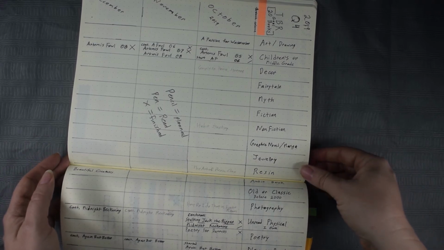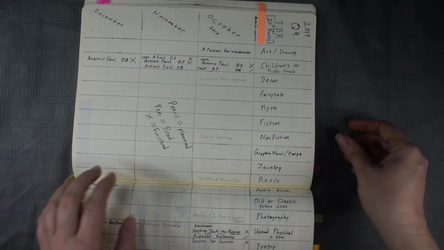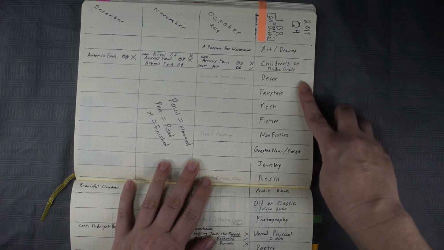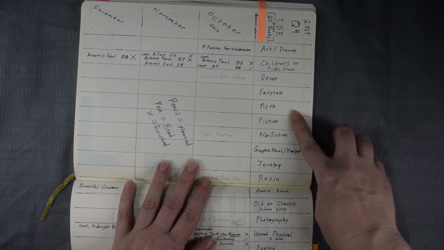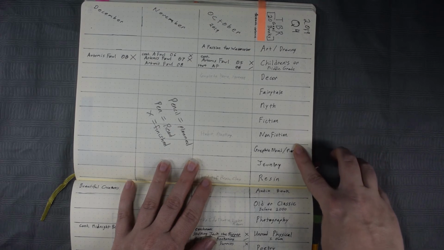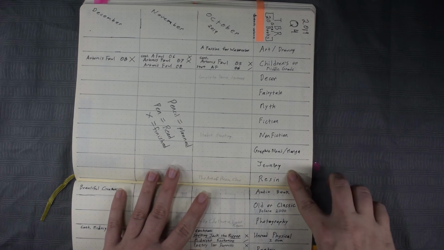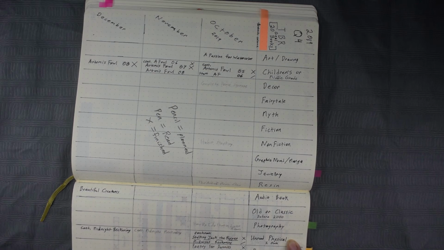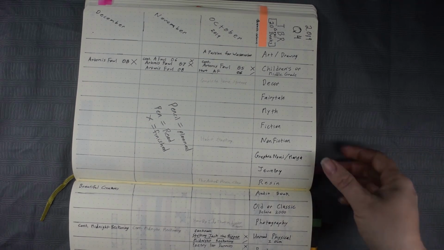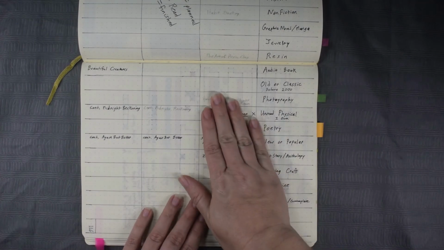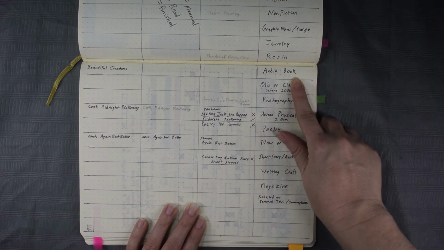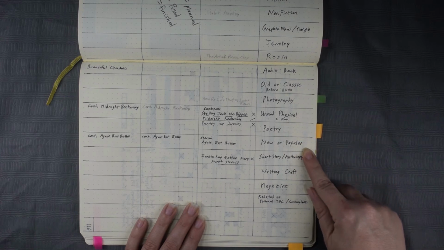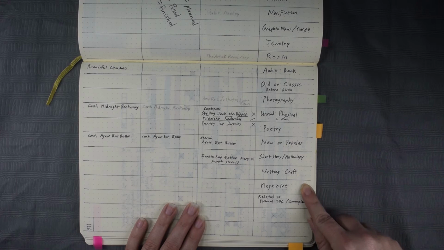So the various categories that I put on this TBR were art and drawing, children's or middle grade, decor, fairy tale, myth, fiction, non-fiction, graphic novel or manga, jewelry, resin, audiobook, old or classic, backlist basically, photography, unread physical that I own, poetry, new or popular, short story or anthology, writing craft, magazine, or related to my personal table of contents / commonplace.